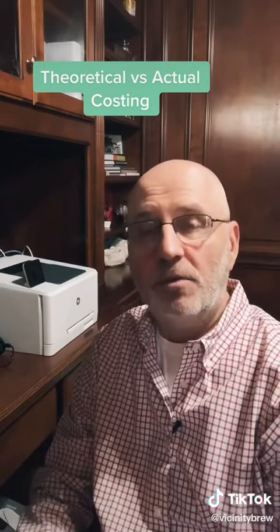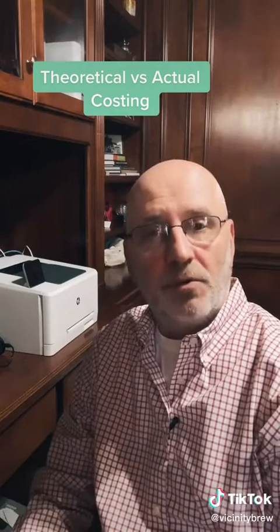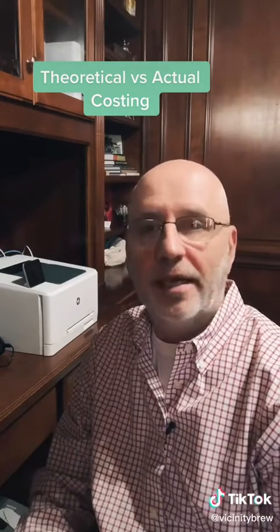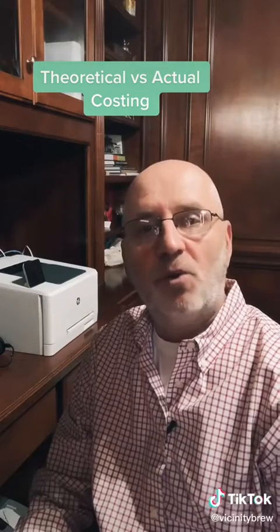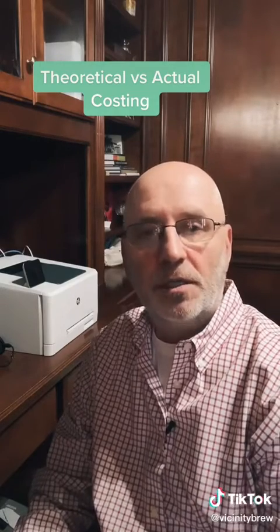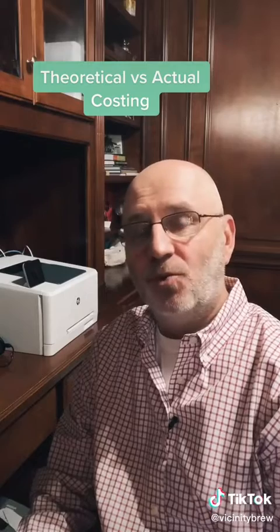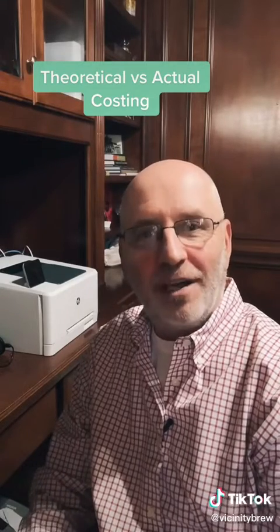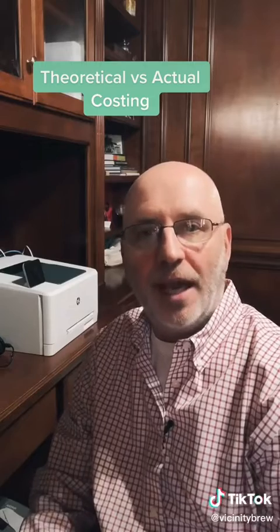VicinityBrew is one of those, where when you do a PO receipt, that inventory gets updated and you use that inventory, say, in a brew log. Now the cost of the wort is based on actual costs. So an actual gives you a much more refined cost to what actually happened.